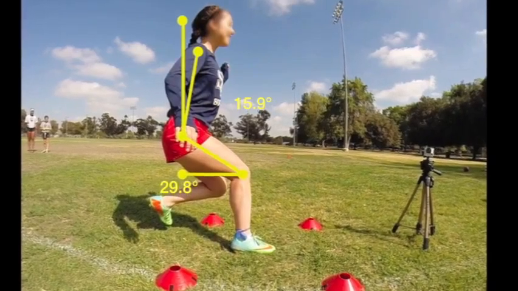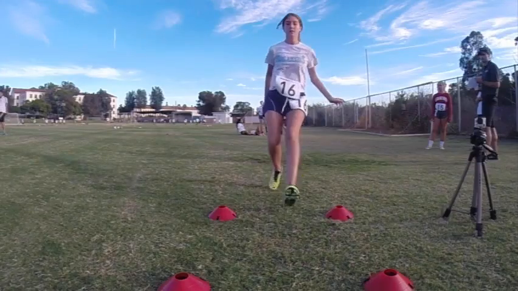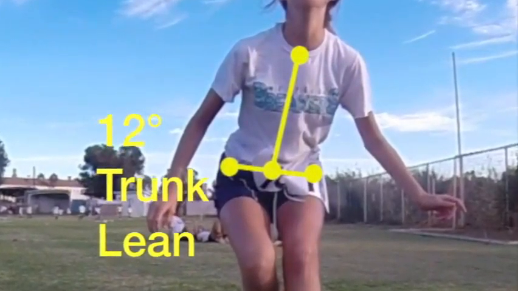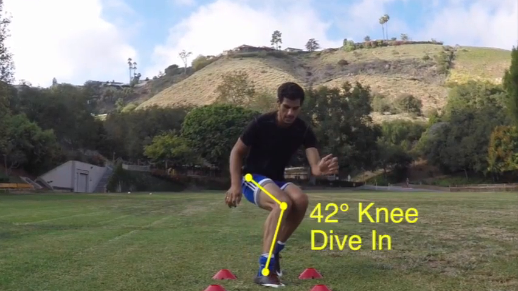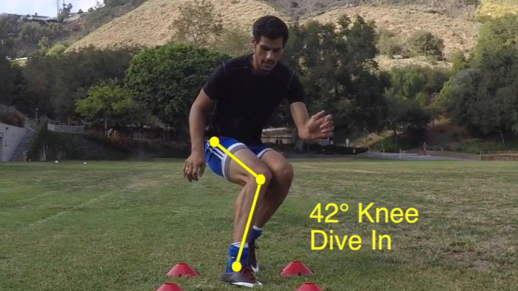So here we see she's not getting down low enough, and this puts pressure on the knees. Here, every time she runs and cuts, she leans to the side, again contributing to injury. And like we saw before, his knee dives inward. So each one of those previous 3 players would need a different type of exercise to maximize their performance and minimize their pain. There are 3 steps to maximizing your efforts in preventing injuries.